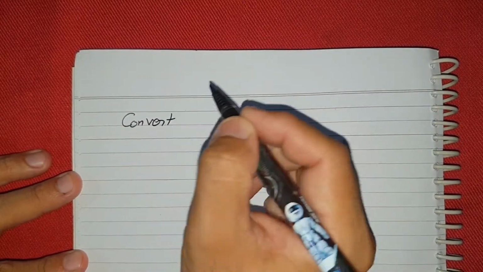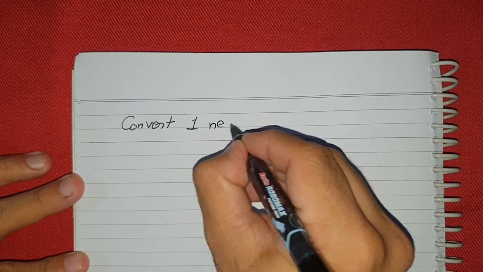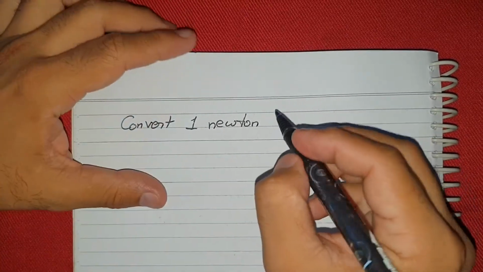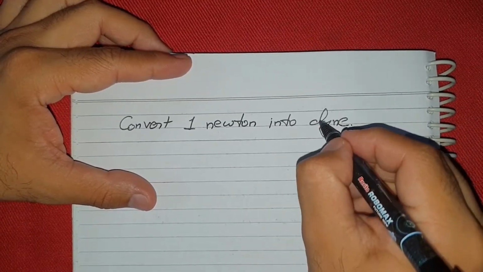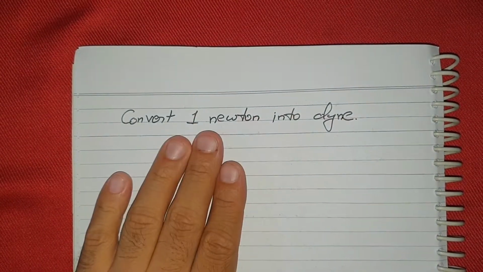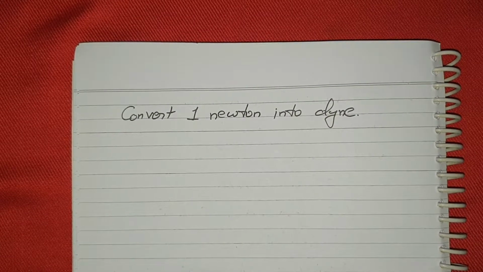Now, let's take an example. What you have to do is convert 1 Newton into dyne. We know that Newton is the unit of force in the SI system and dyne is the unit of force in the CGS system. Newton is an absolute unit of force, as I have already told, in the MKS system, meter kilogram second, and dyne is of the CGS, centimeter gram second.